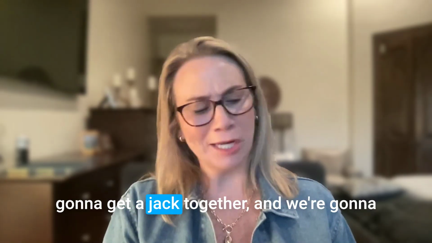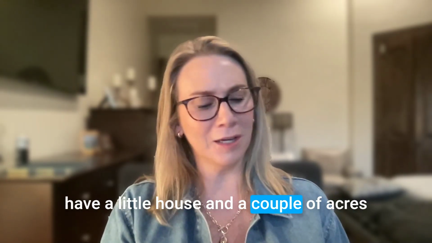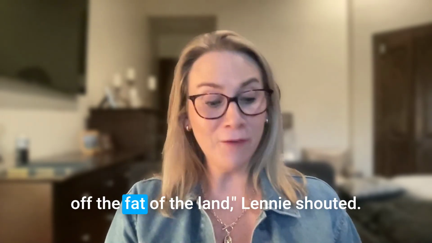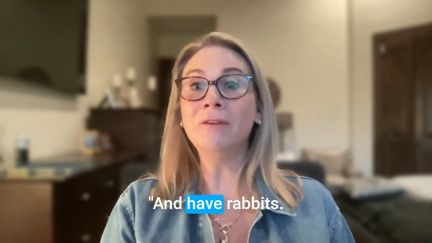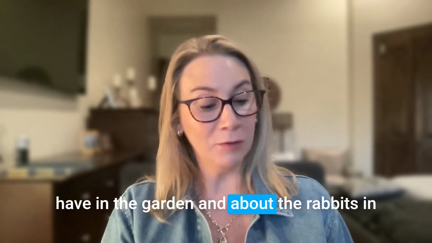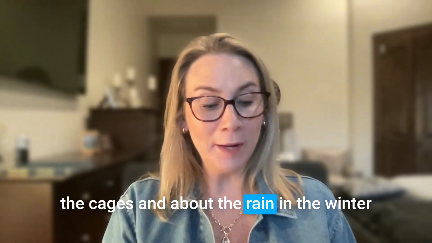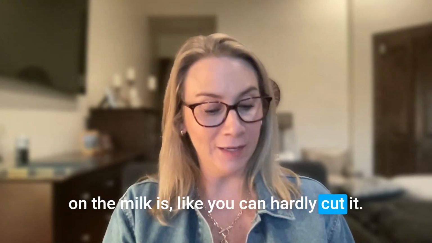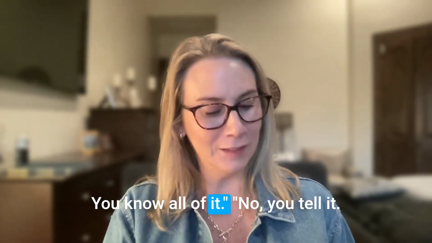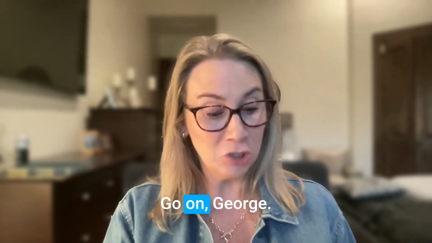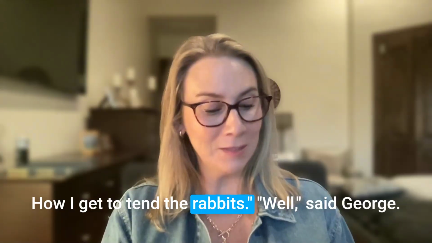Someday we're going to get a jack together and we're going to have a little house and a couple of acres and a cow and some pigs and live off the fat of the land, Lennie shouted, and have rabbits. Go on, George. Tell about what we're going to have in the garden and about the rabbits and the cages and about the rain in the winter and the stove and how thick the cream on the milk is, like you can hardly cut it. Tell about that, George. Why don't you do it yourself? You know all of it. No, you tell it. It ain't the same if I tell it. Go on, George. How I get to tend the rabbits?